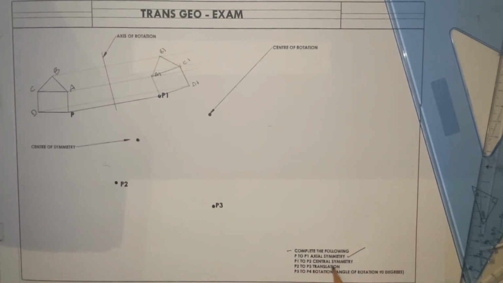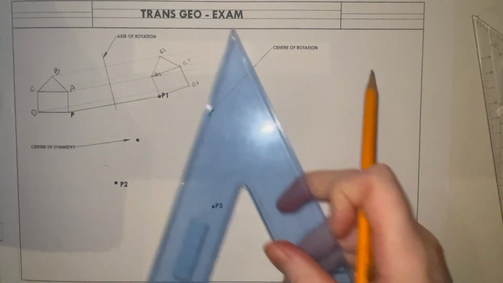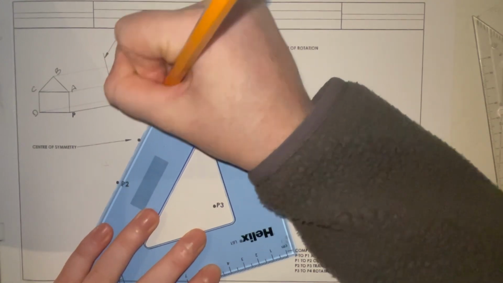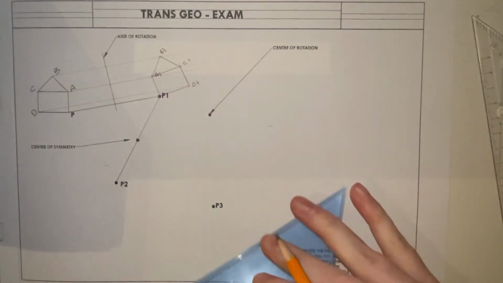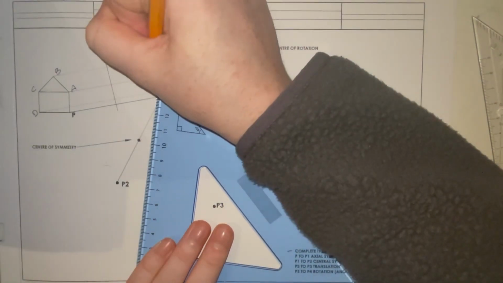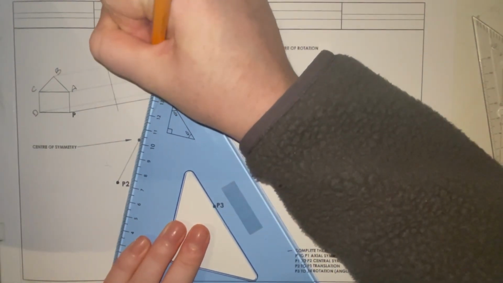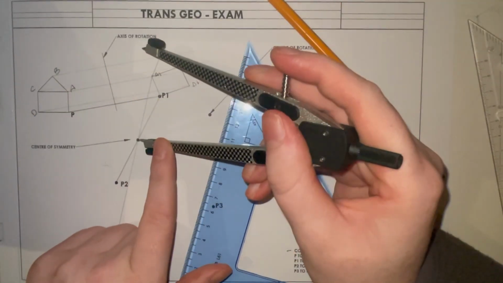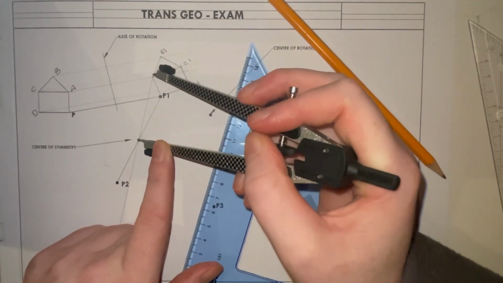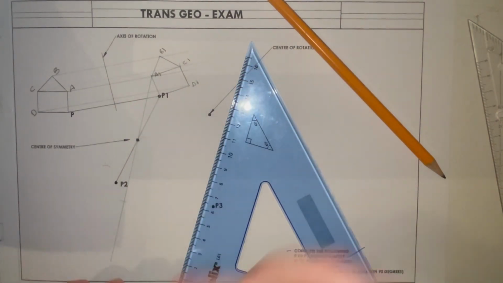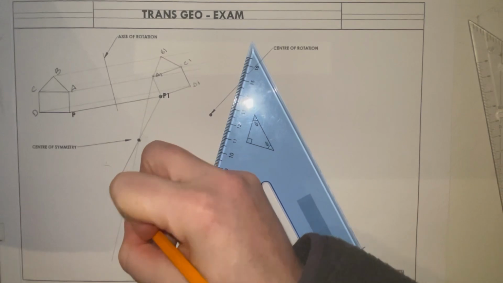Next they're looking for central symmetry. So they give our center of symmetry here. So we'll bring point P1 through our center over to P2. Next point we're going to bring is A. So A through your center, compass, point of compass on your center of symmetry. Extend out to your point and swing it over. So that gives us A2 this time.